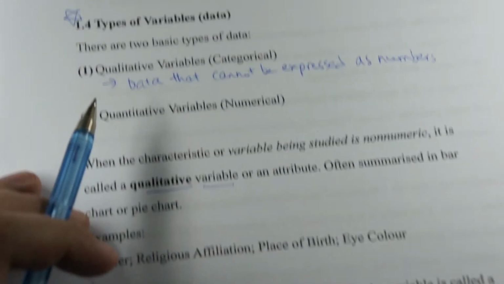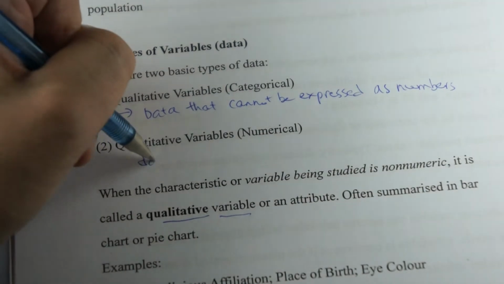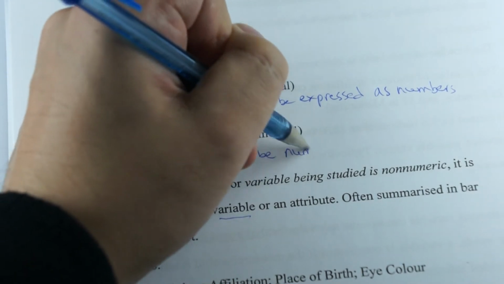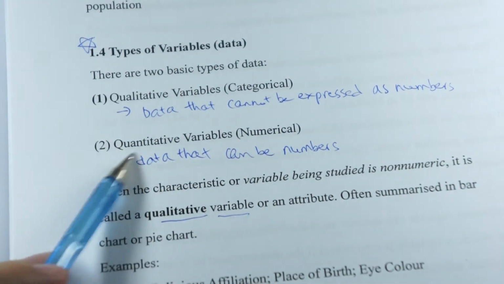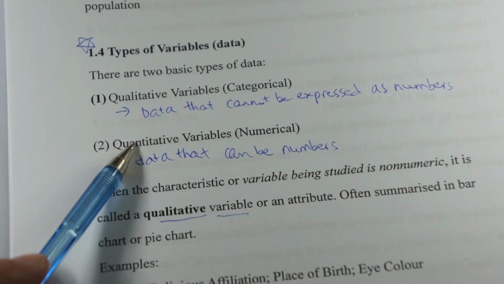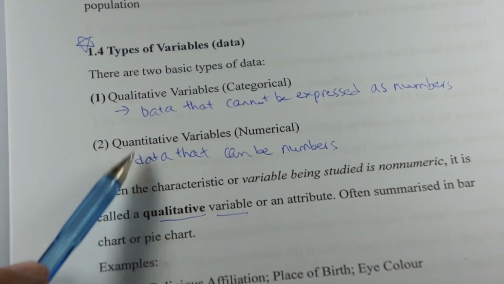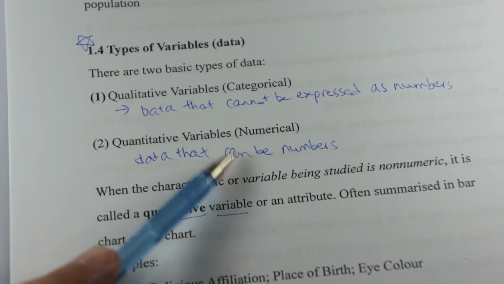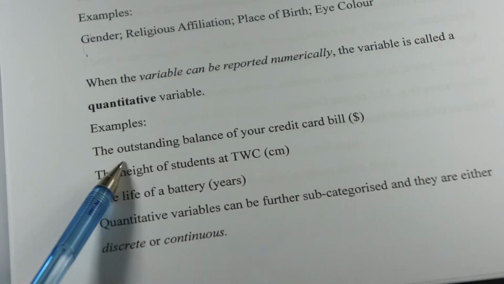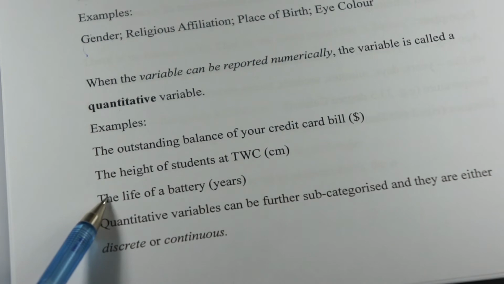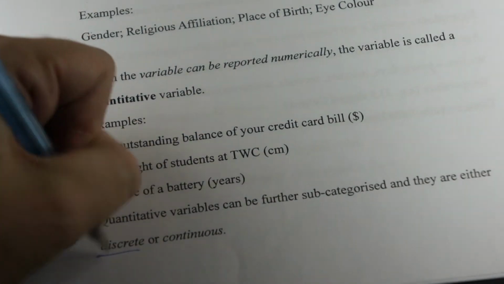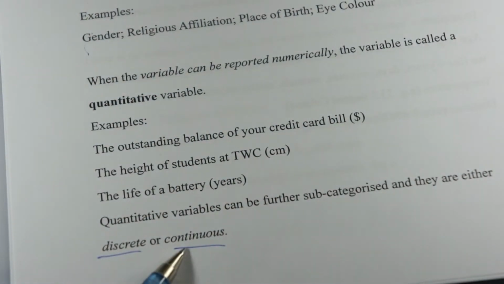What we are going to talk about is quantitative variables in which we have the data that can be numbers. Okay, so this is a quantitative. But those two words are very similar in their spelling, so do not mix them up. Okay, so quantitative, we have a data that can be numbers. Okay, so many data can be expressed as numbers, like as you can see, outstanding balance of your credit card, height of students, life of batteries, all those are the numbers. But however, we can further subdivide into two parts, whether it will be discrete and continuous.